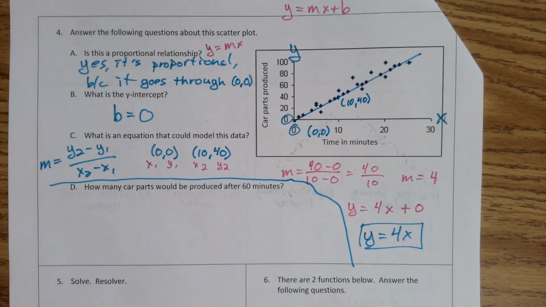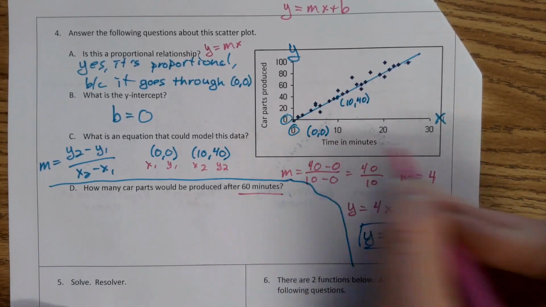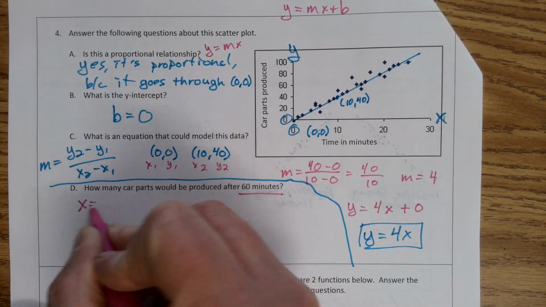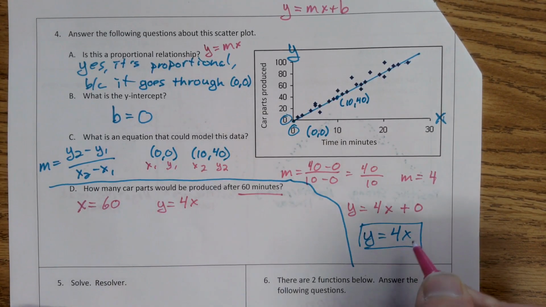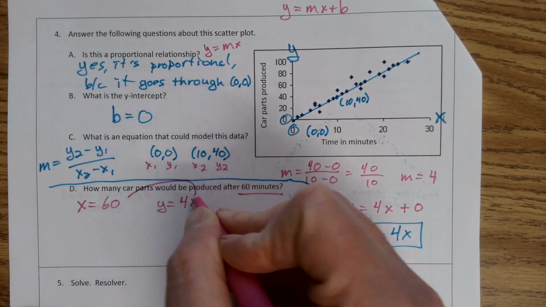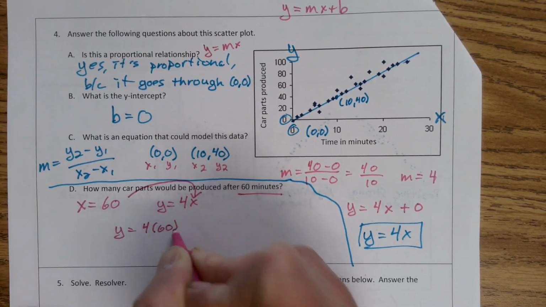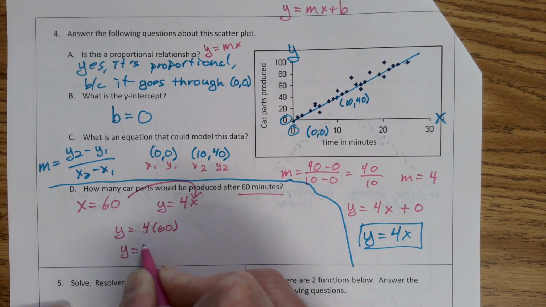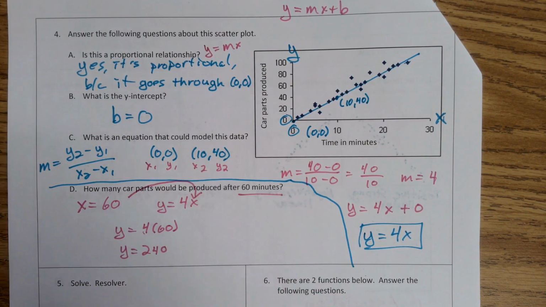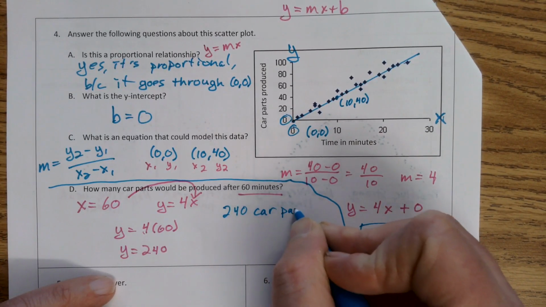So how many car parts would be produced after 60 minutes? 60 minutes is time in minutes on our x-axis. So we're going to take x equals 60 and plug it into the equation we just made, y equals 4x. So that becomes y equals 4 times 60. 4 times 6 is 24. If you add that 0 on there, you get 240. So a summary would be 240 car parts would be produced in 60 minutes.